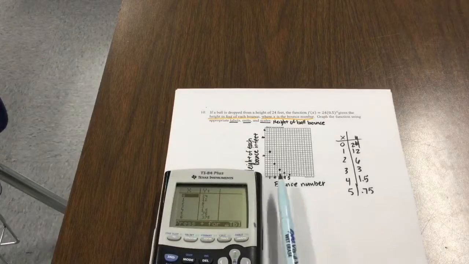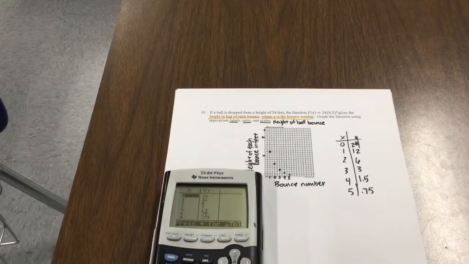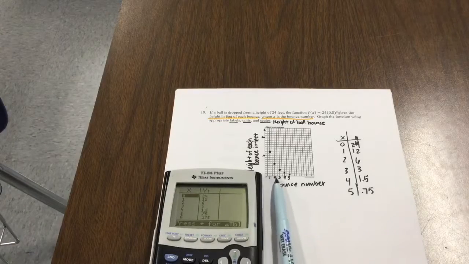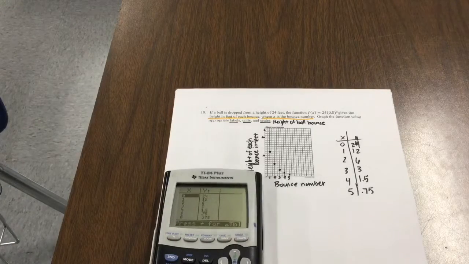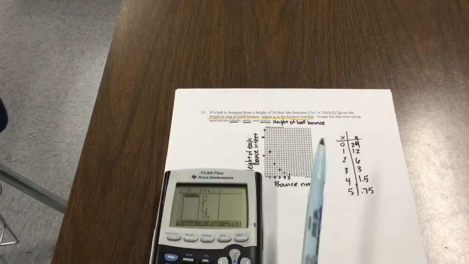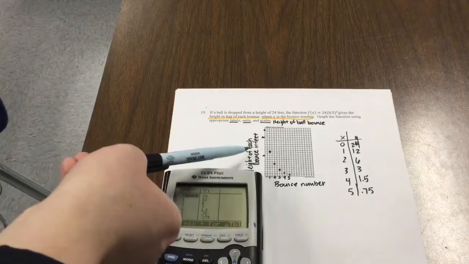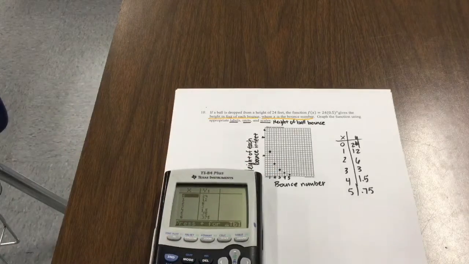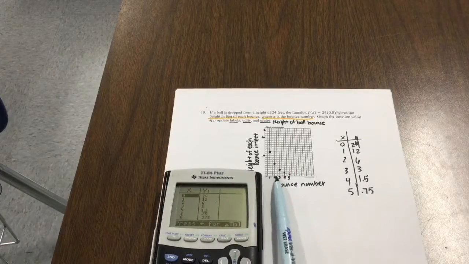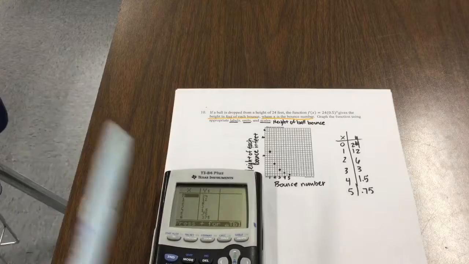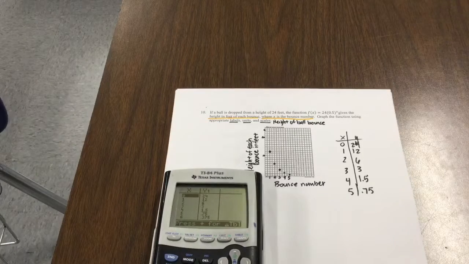Well, think about it this way. If each of these points represents the height of a bounce, you have your first bounce, your second bounce, your third bounce. You have no bounces happening in between. So there can't be any values in between the third bounce and fourth bounce, because this point just represents the height of that bounce, not the height of the ball the entire time it's moving. So on this graph, I would not connect my points because there's nothing happening between each bounce number. You have your first bounce and your second bounce, and that's it. So that is how you would do number 10 on the study guide.